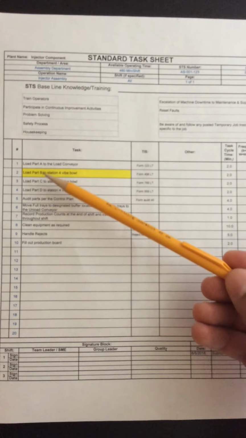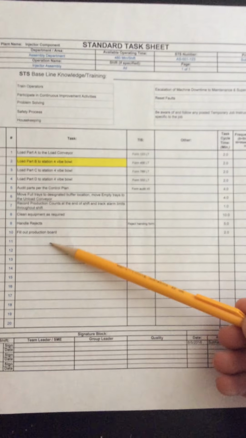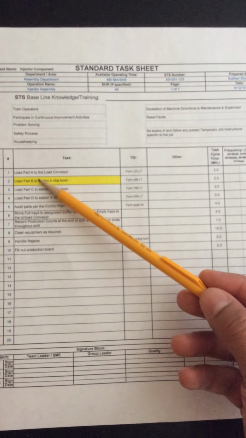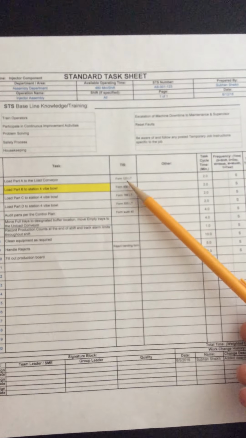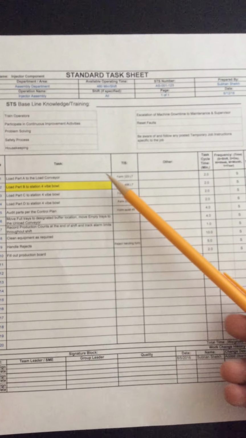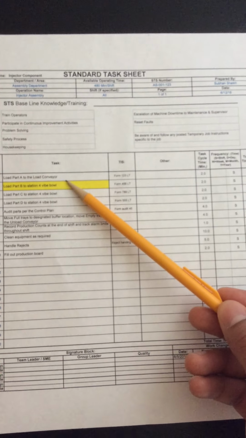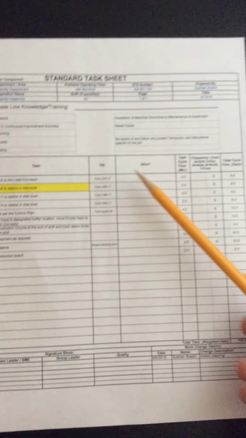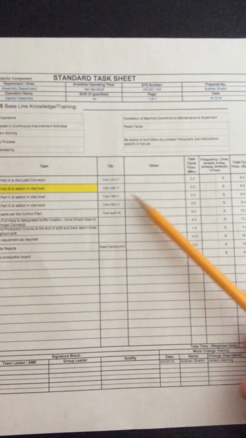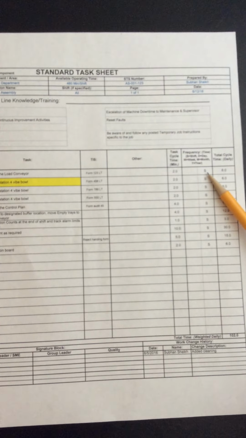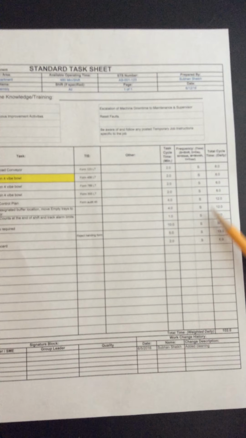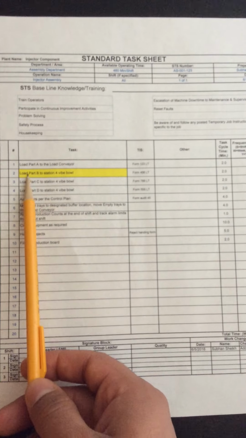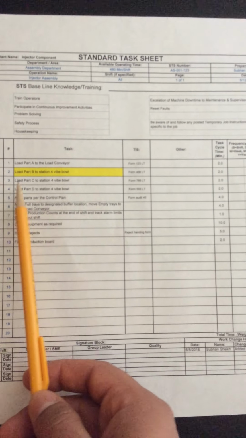So to begin with, there are 10 steps on this standard task sheet. Task number 1 is load part A to the load conveyor, and this TIS goes along with this task, which is, like I said, the detailed instruction of this task. The amount of time it takes to complete this task, the frequency of this task. So all these are by shift, and the total time. Task number 2, which I highlighted in yellow, which I will be going over.